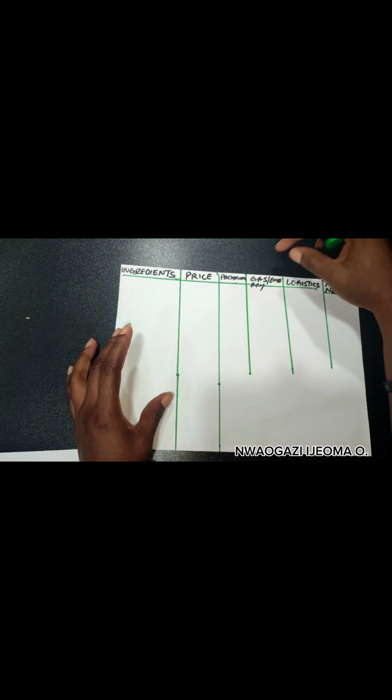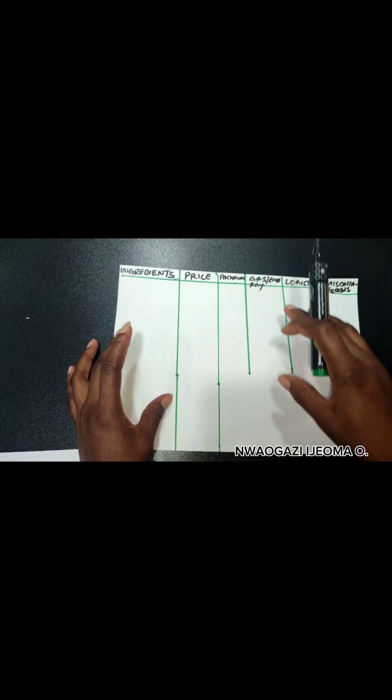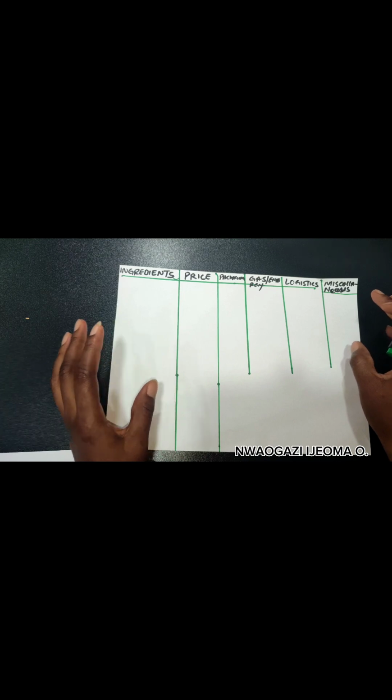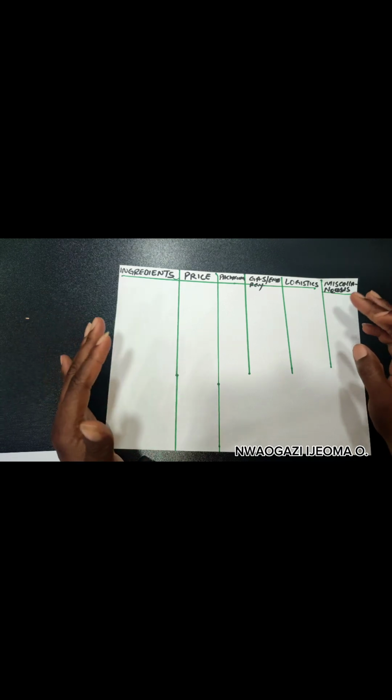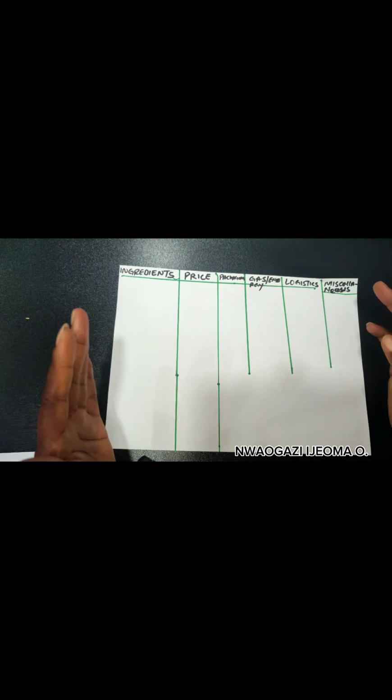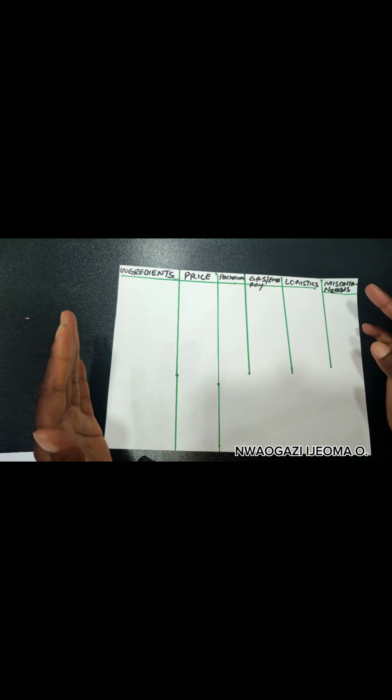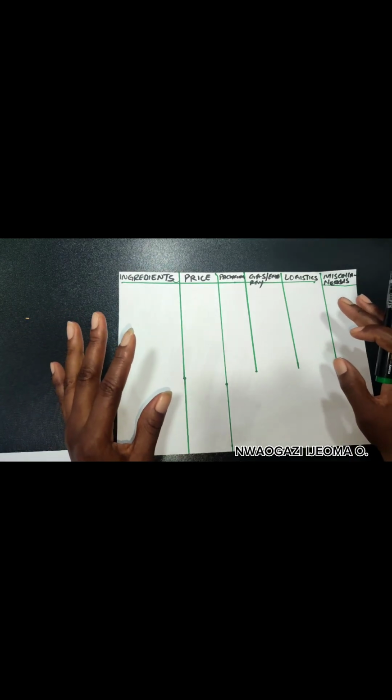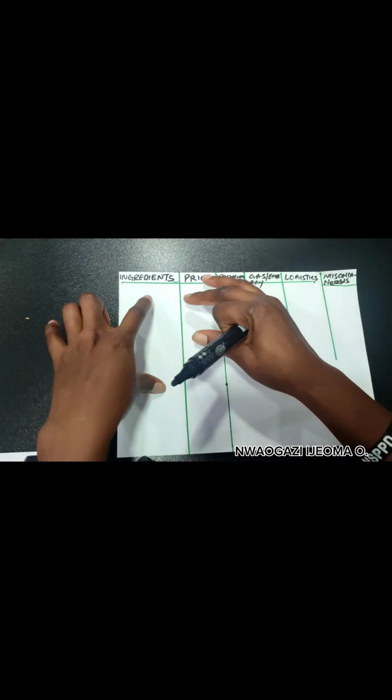For the purpose of this class, I'll be using jollof rice. I want to make jollof rice for 10 people, and I want to determine how much it will cost me and how much I should sell a plate of jollof rice for. So I create this table.